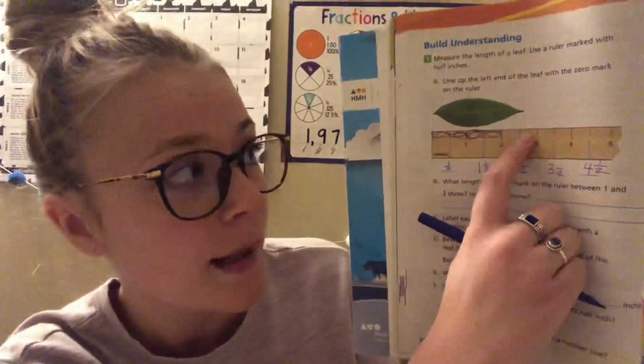Part D says, between which 2 marks does the right end of the leaf line up? So the right end of the leaf is between 2.5 and 3 inches, which we said before. We noticed that before. We were like, oh, it's a little bit past 2.5, but it's not quite to the 3. So which mark is closer to the right end of the leaf?